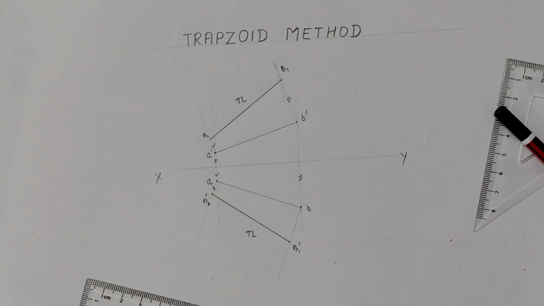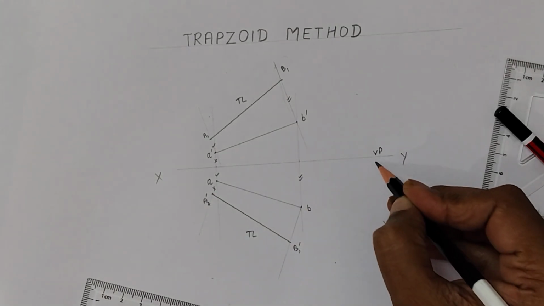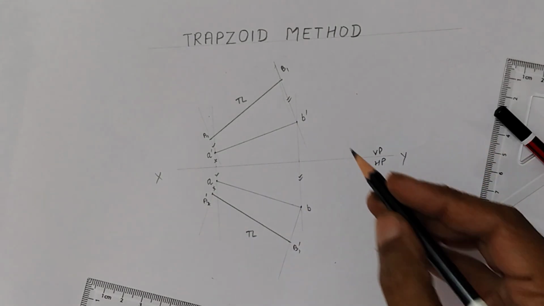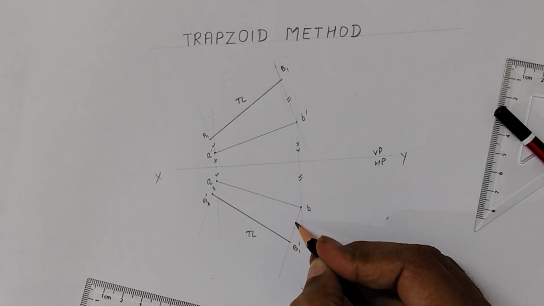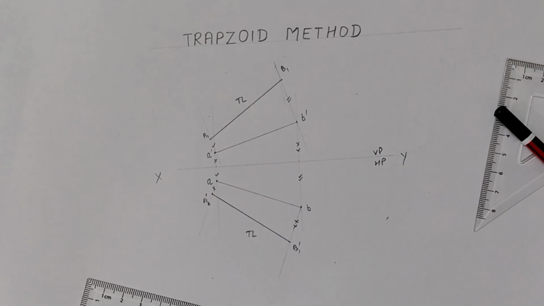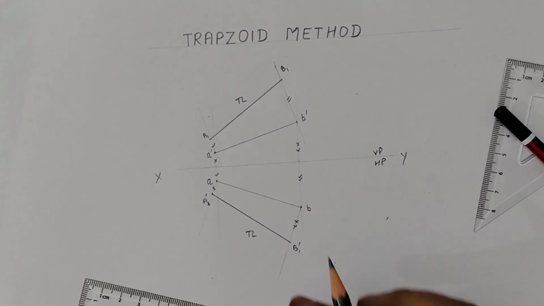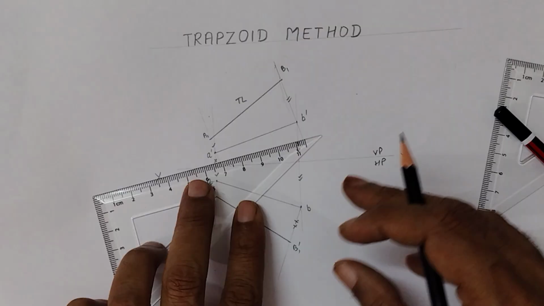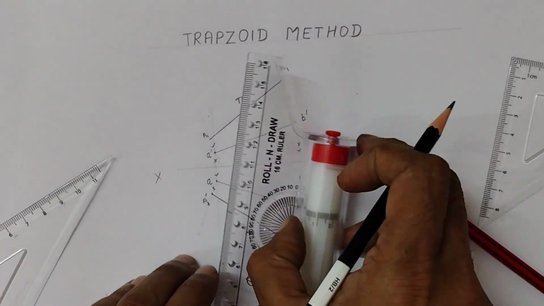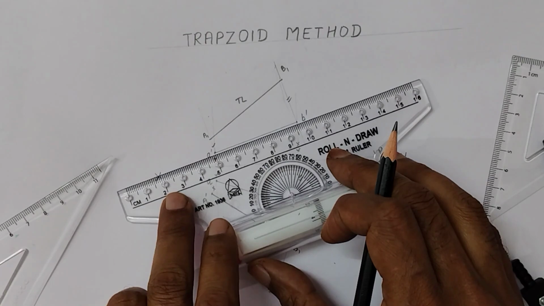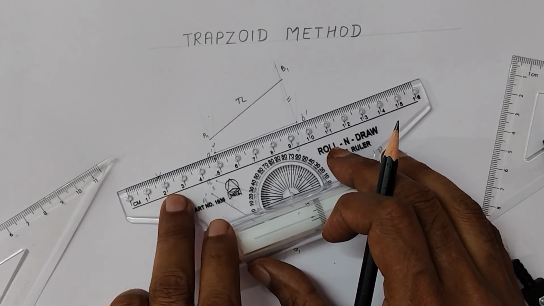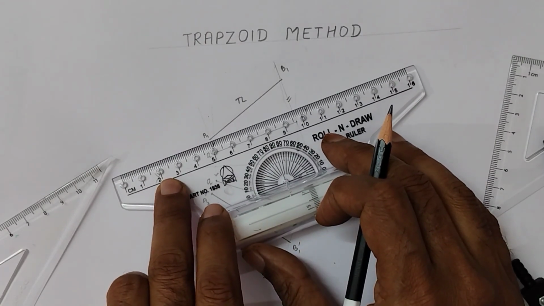So here we have a vertical plane and horizontal plane. Now we can see this distance, we just mark over here. Now we have to find out the inclination of this line. For that sake, just pass a line parallel to A dash B dash through A1. So we have to pass a parallel line to this one through this point.